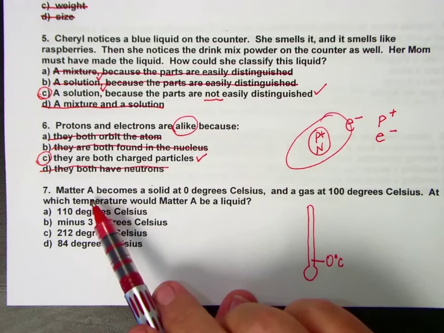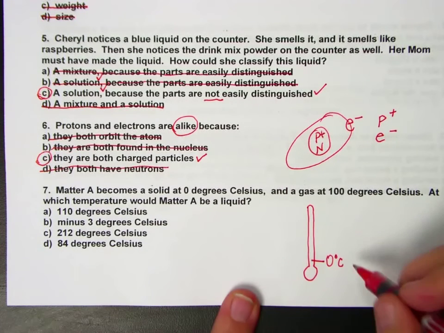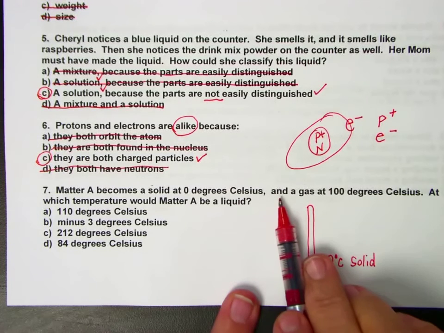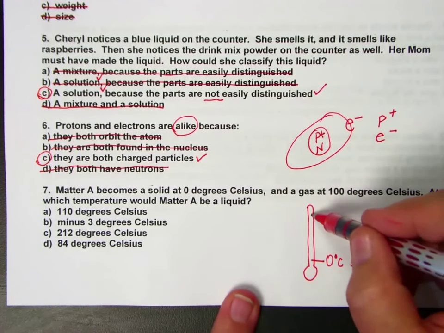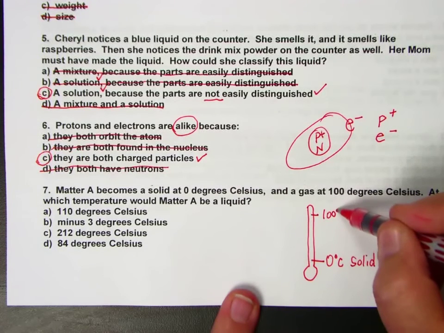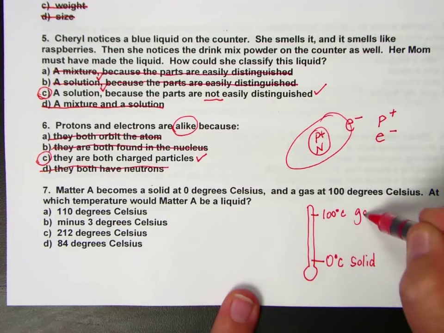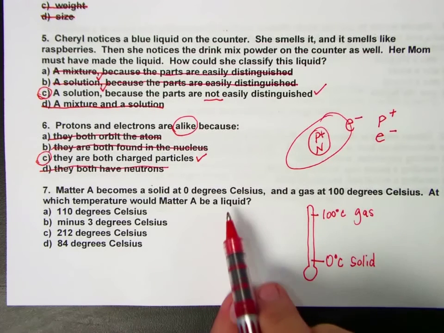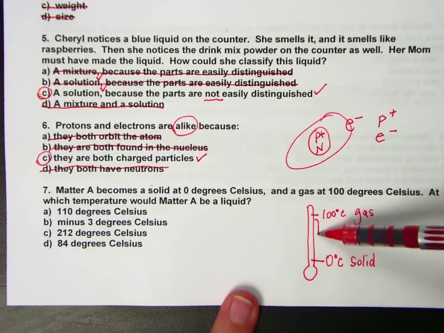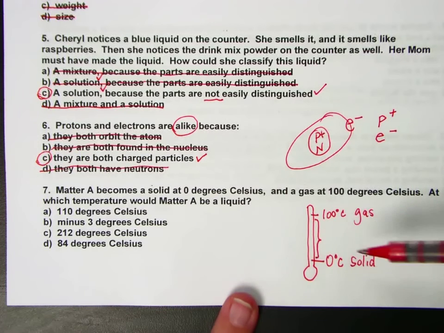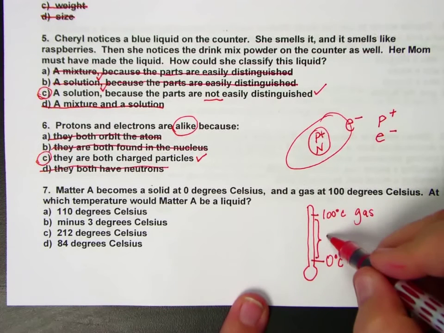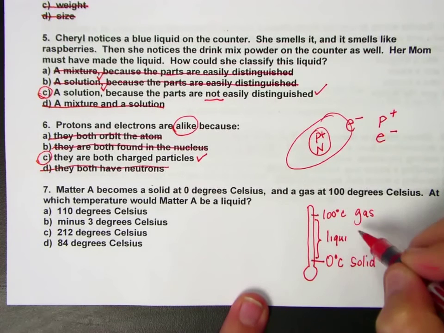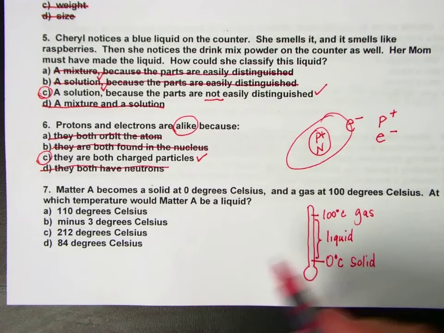And it says that our matter is a solid then. Okay, so it's a solid at 0. And then it becomes a gas up here at 100 degrees Celsius. Okay, so that means at which temperature would matter A be a liquid? So in between 0 and 100 would be the temperature at which it would be a liquid.